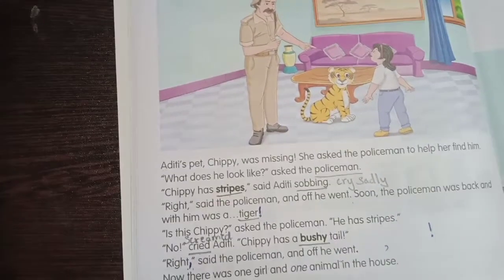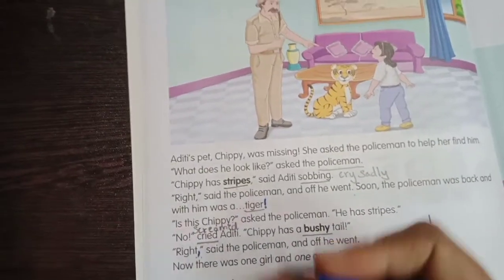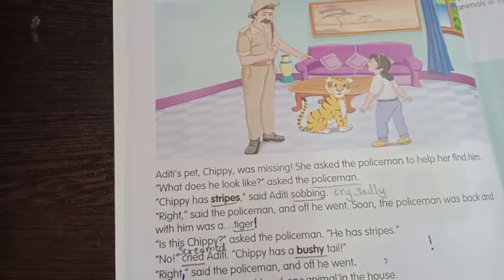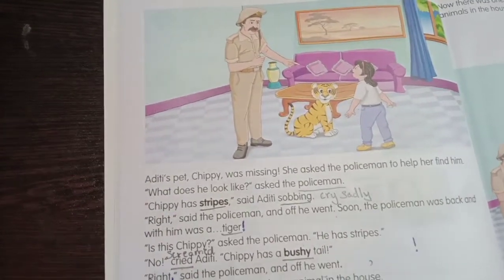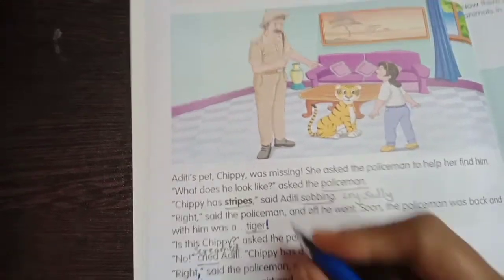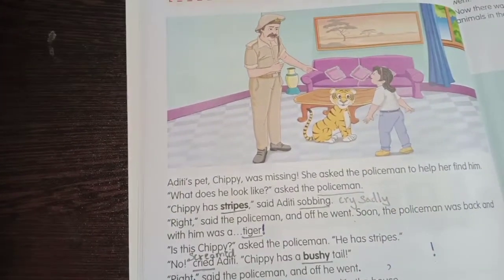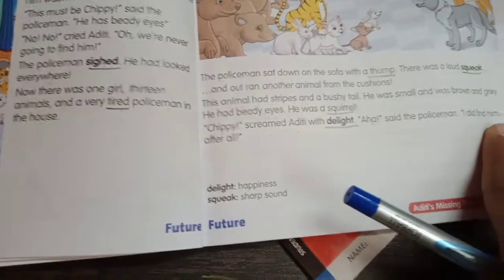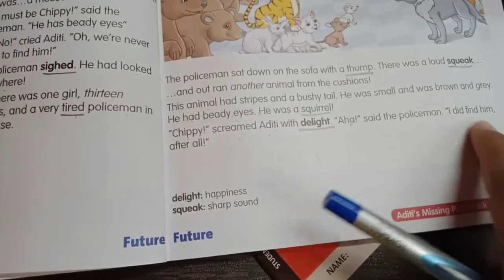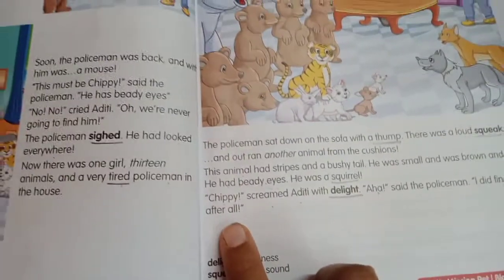So he had a tiger with him, and hence it is shocking, right? Yes, it is shocking for Aditi because the tiger is not her pet. So there is an exclamation mark here. And at the end of the story also you can find it here. Look here, I did find him. Look here, I did find him after all.